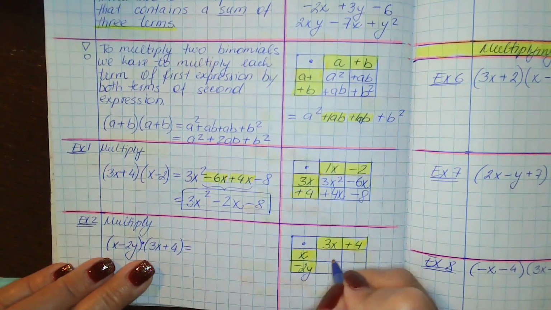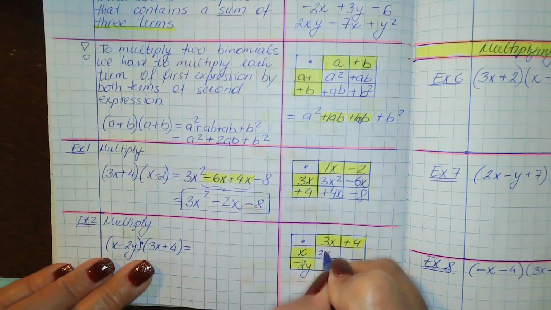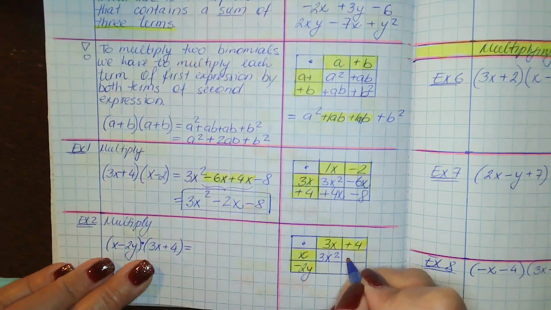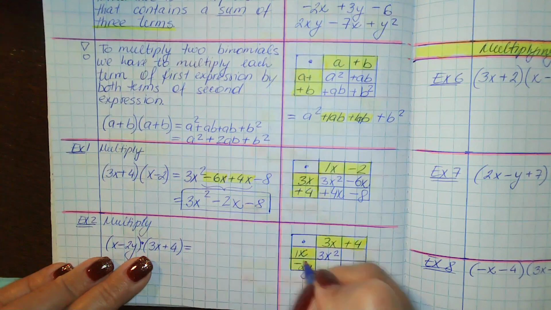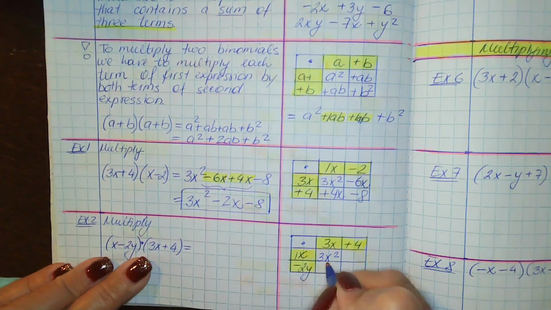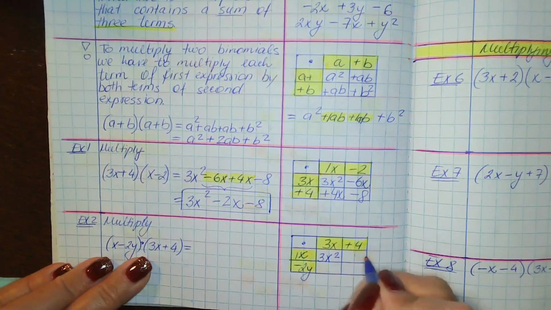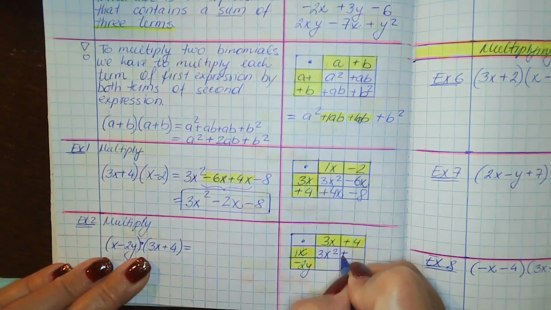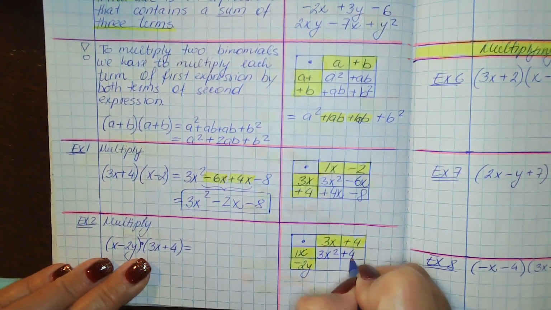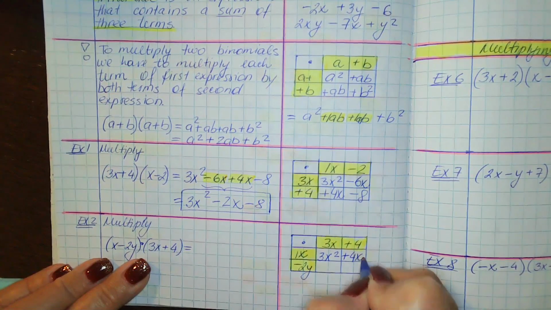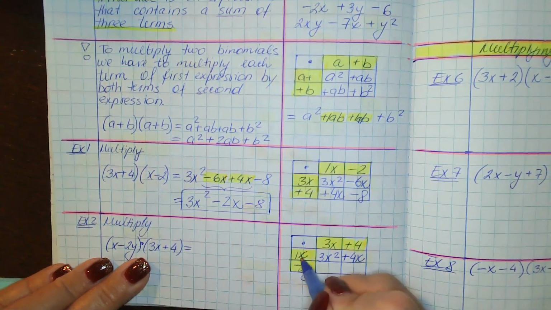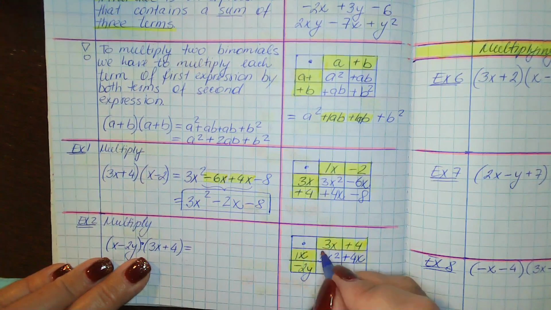So x times 3x will be 3x squared. That's like 3 times 1 and x times x, 3x squared. Then 1x times positive 4. Positive 1 times 4 is 4 with an x attached to it because there is an x multiplied.